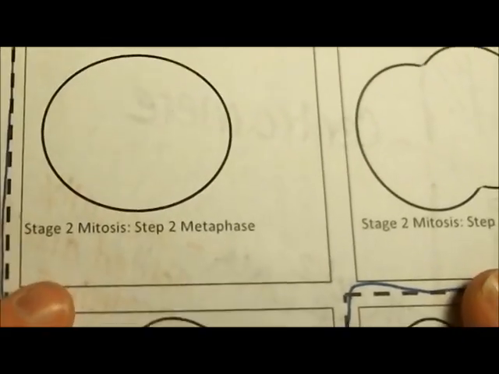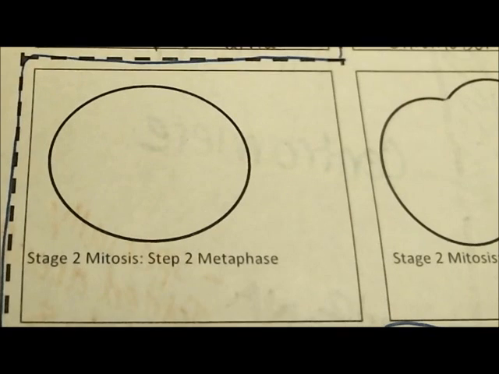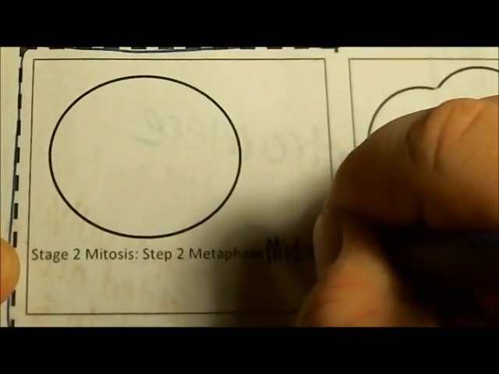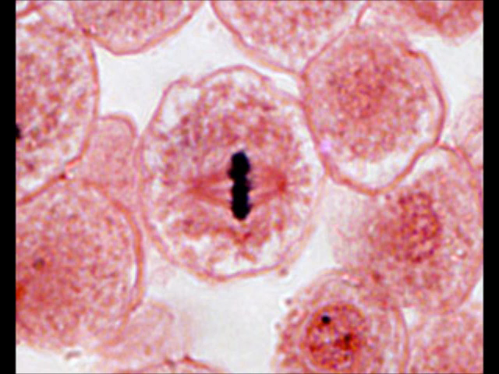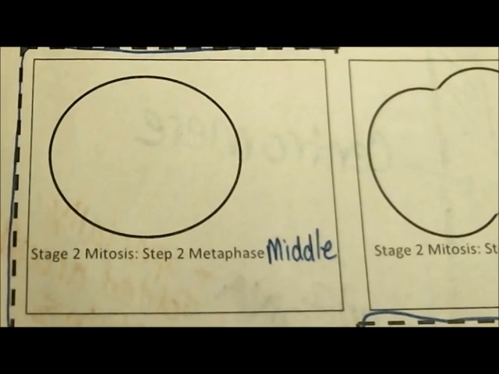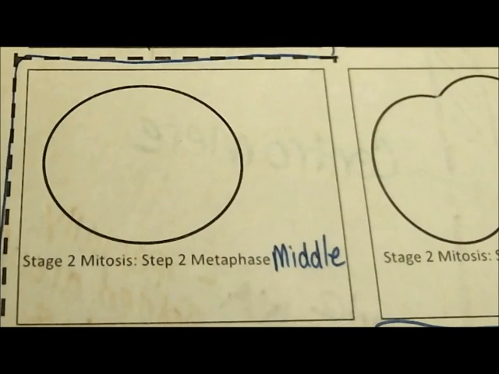Next step of mitosis is metaphase. Prophase, metaphase. Metaphase, our hint word, so get your hint color, is middle. Looking at this picture, can you guess why? In metaphase, which is kind of the middle of the cell cycle, in the middle of mitosis, our chromosomes line up in the middle.